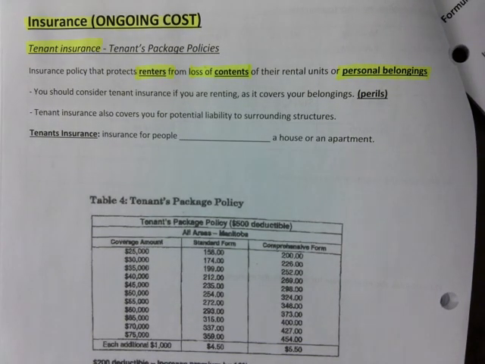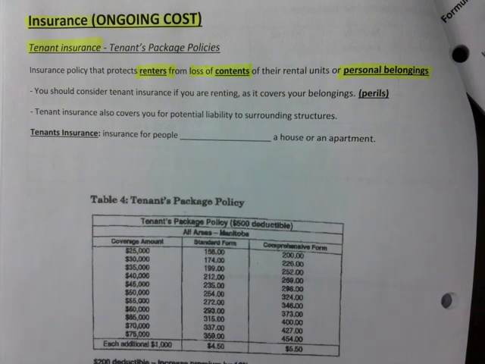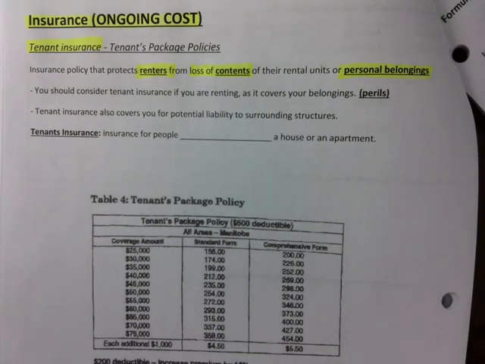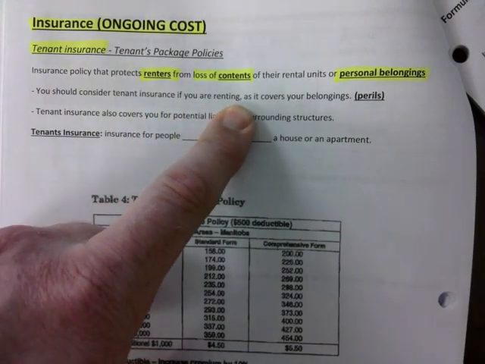I'm going to tell you this. If you rent, if there's a fire in the building, which happens more often than you would like to know, like if your neighbor has a fire and that fire sweeps through the building, your stuff is not covered. The landlord has insurance for the building, but not your stuff. So you need to get tenant insurance if you want your stuff to be covered. And it's not that much, a couple hundred dollars a year. So $200, $300 a year to protect your stuff, all right? You should consider tenant insurance if you're renting.